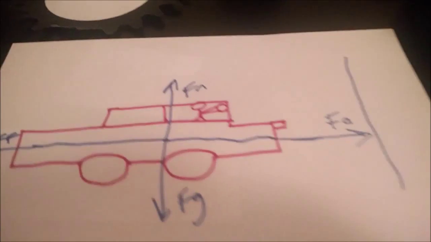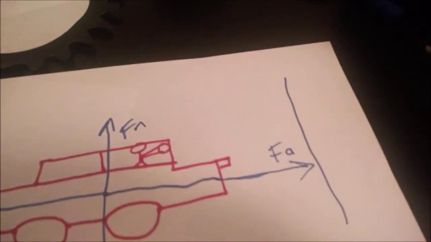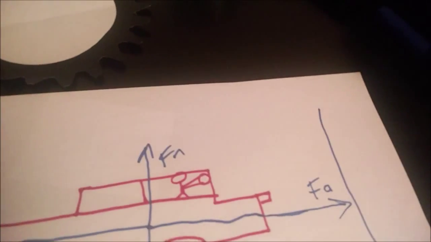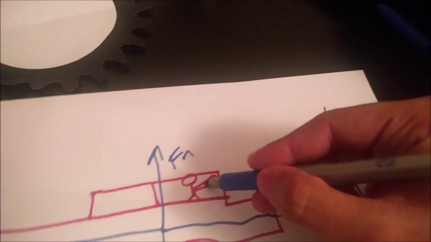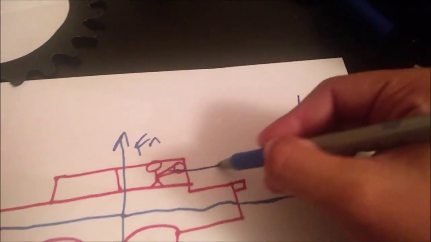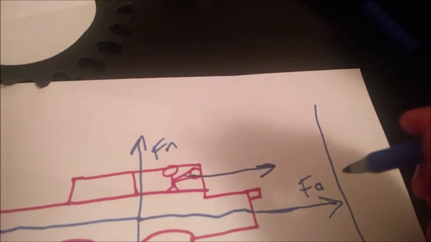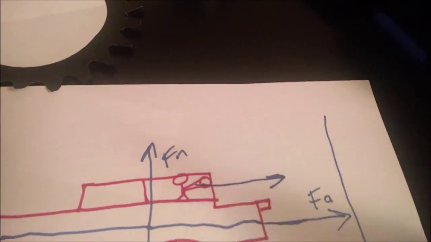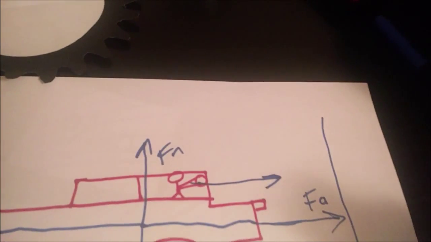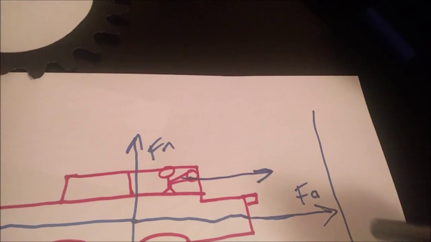What happens when John's car hits this wall is that John will want to continue moving, based on Newton's first law of motion, because an object in motion wants to stay in motion unless another force acts on it.